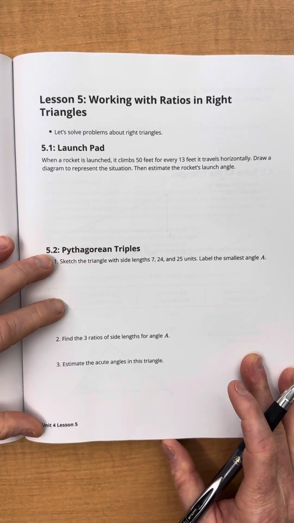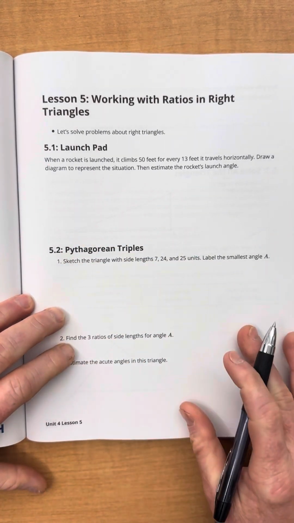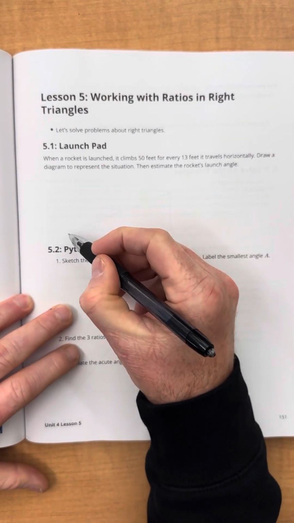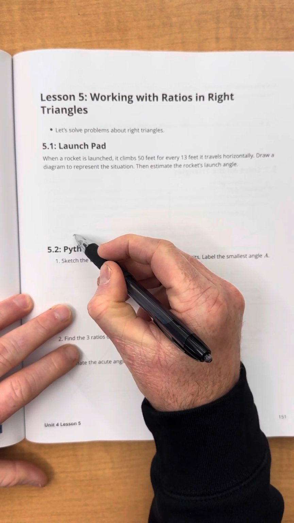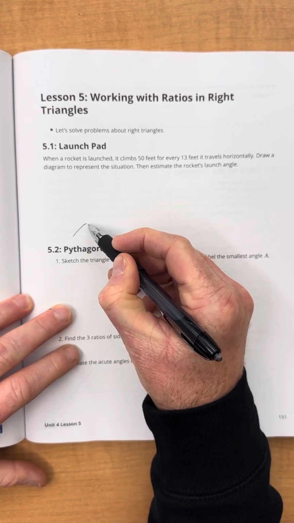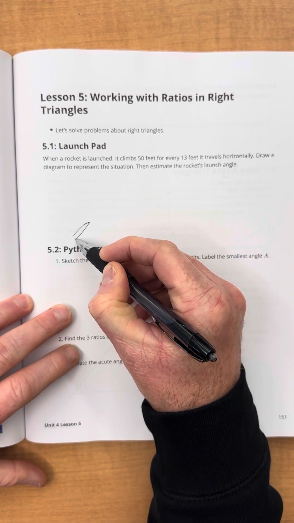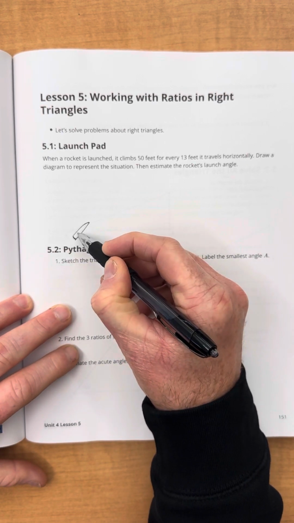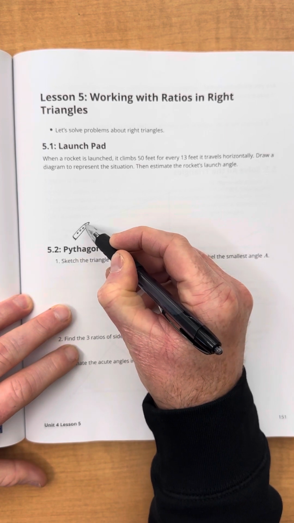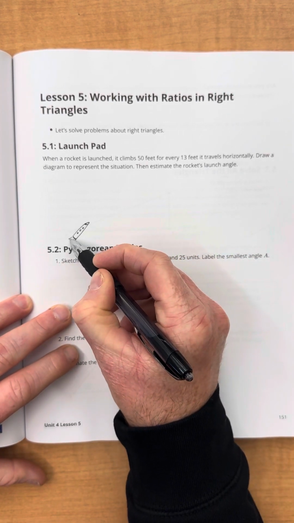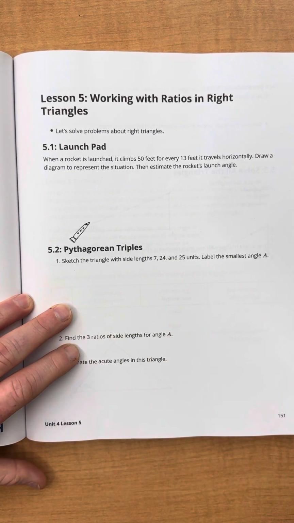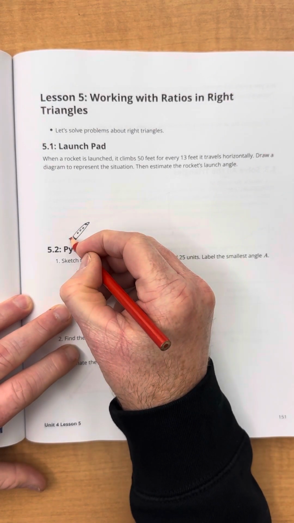5.1, launch pad. When a rocket is launched, so you got this rocket. So we're launching this rocket, right?